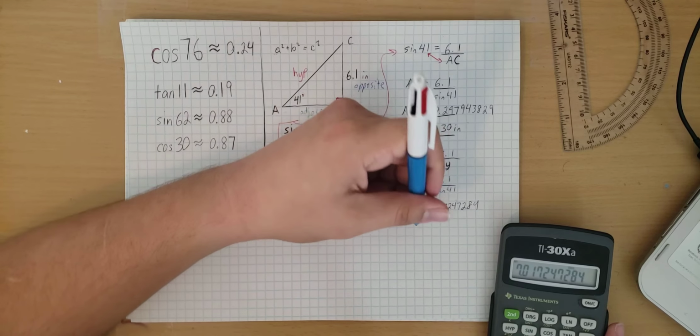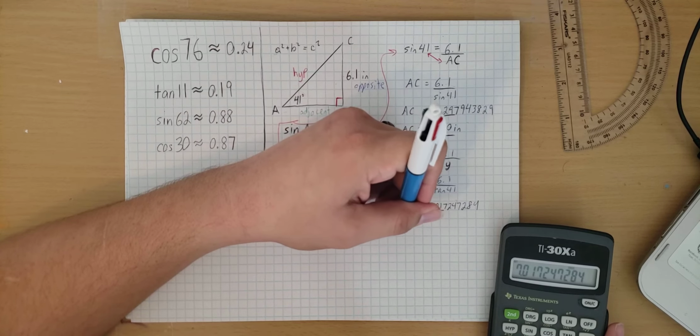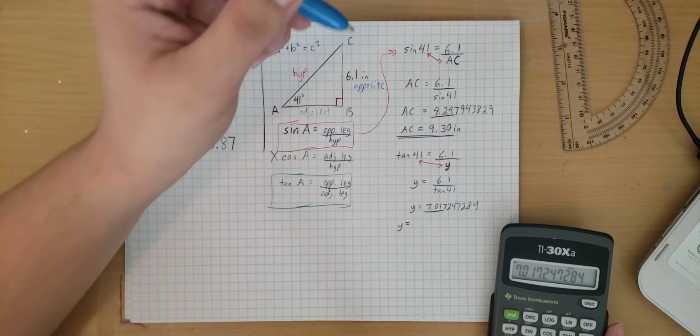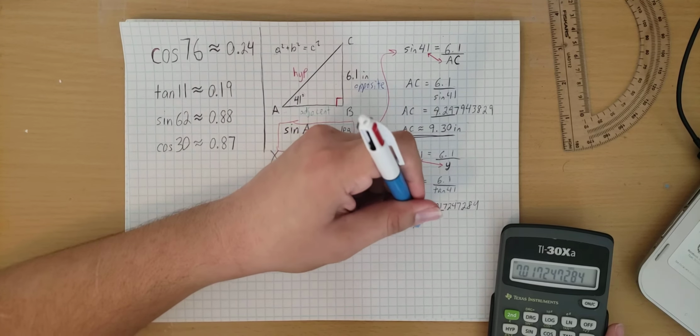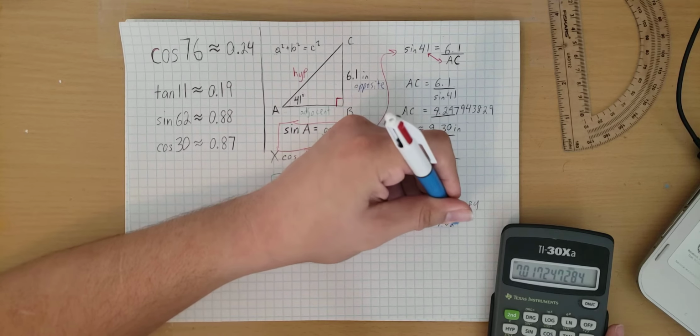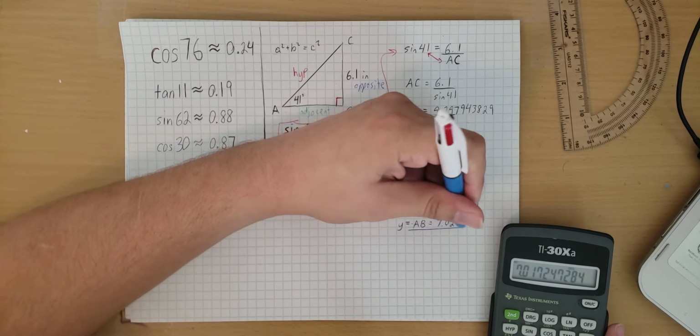The 1 is followed by a 7, so y, which is the variable we use to designate AB, is 7.02 inches.